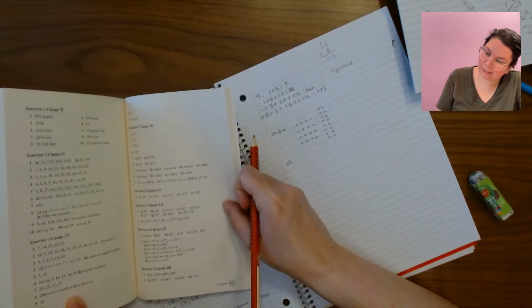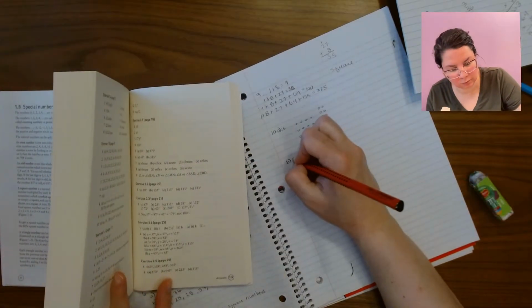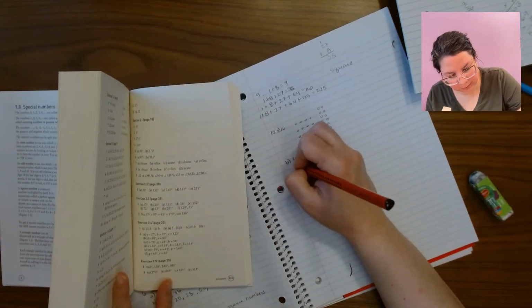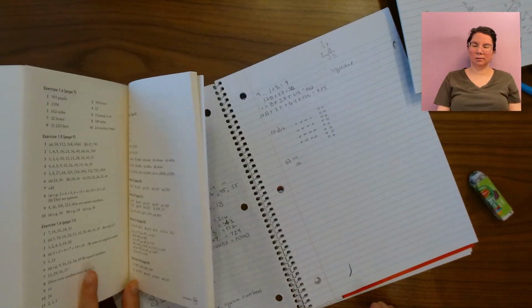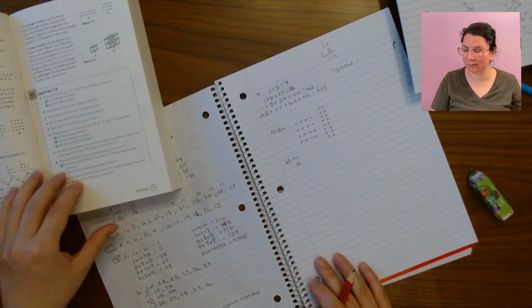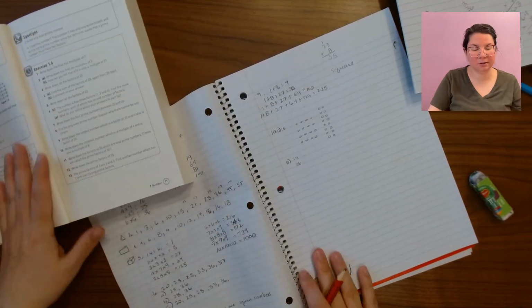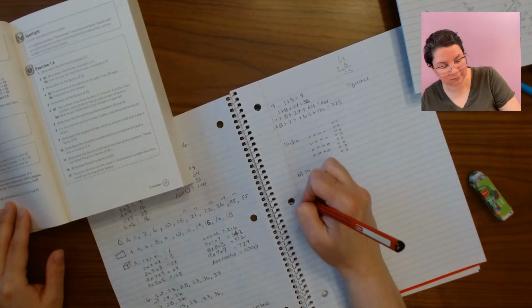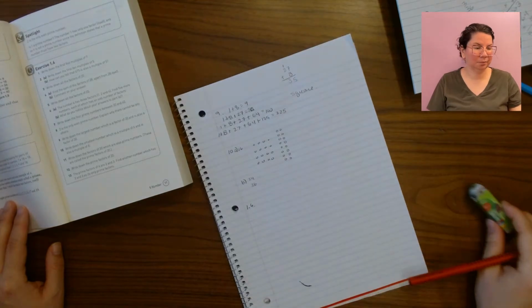So 10A, 16 is great. 24, 36, 24, and 36. Is it because they have 3 multiples, right? Oh my God, my head hurts, guys. This is hard. That was really hard. My brain still doesn't get it. I still don't get it.